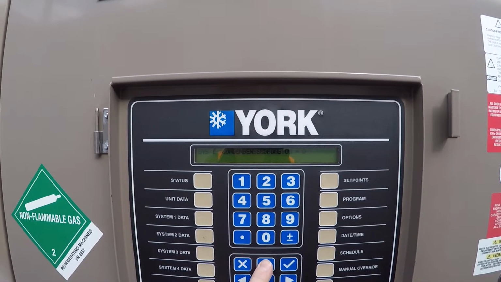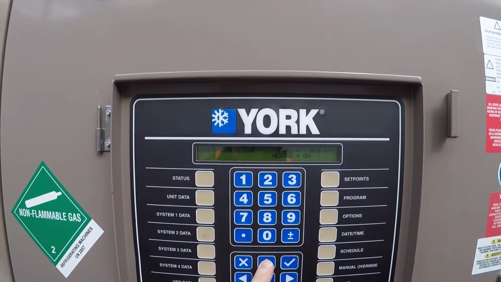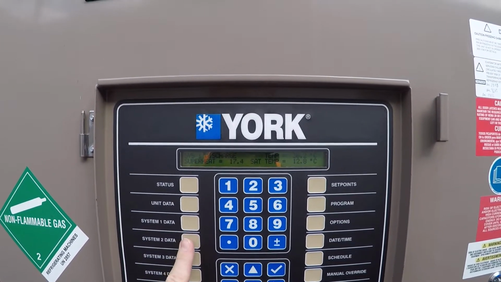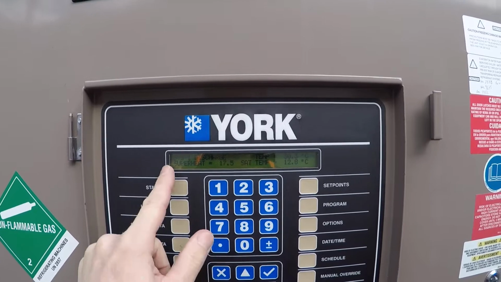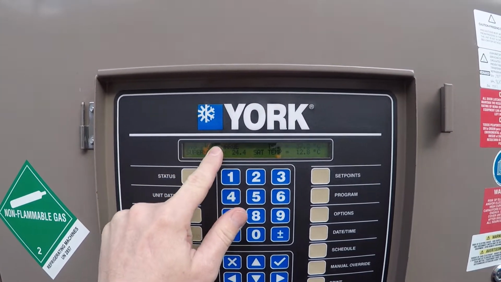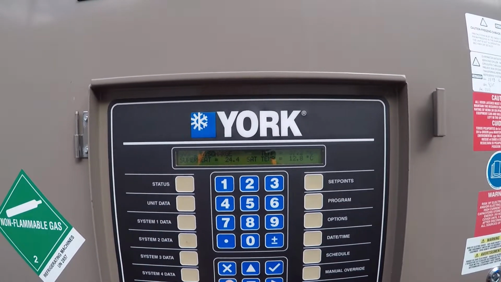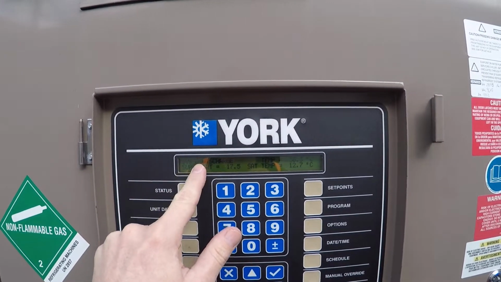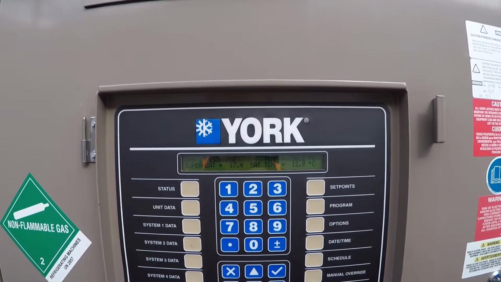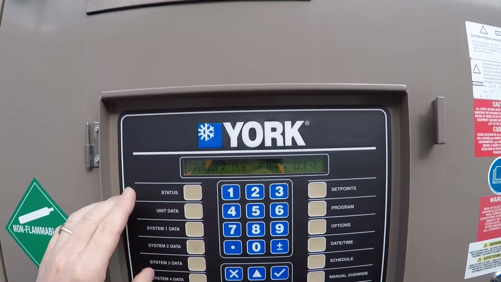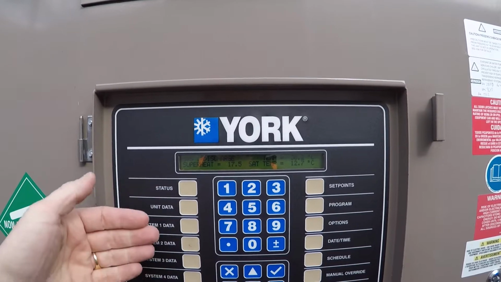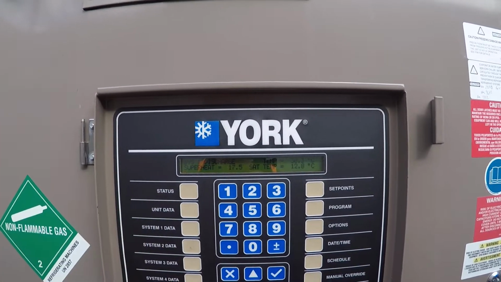My favorite thing about this keypad when it comes to your system data is you don't have to press System 2, System 3. All you have to do is press the arrow over and it'll tell you System 2 discharge. And you can go back to System 1 by pushing the arrow again. So you can actually compare, if both systems are running, just by going with your arrow. And of course, the rest of the buttons, System 1, System 2, System 3, System 4, it's all going to be the same. You're going to find similar values in all those if you have that many systems.